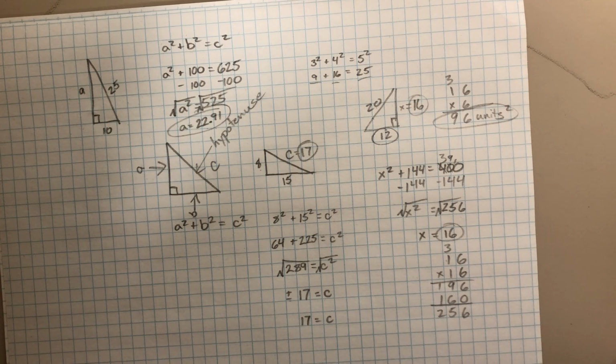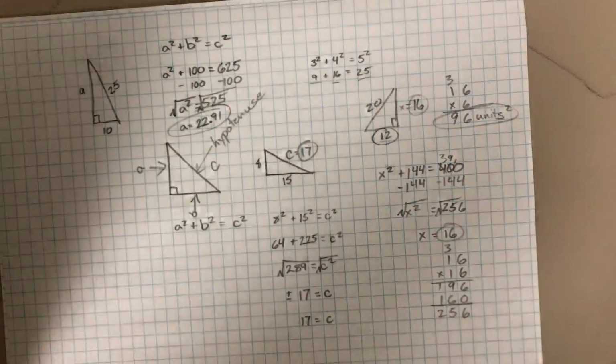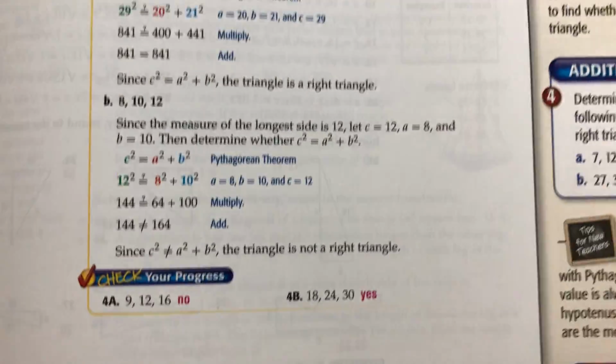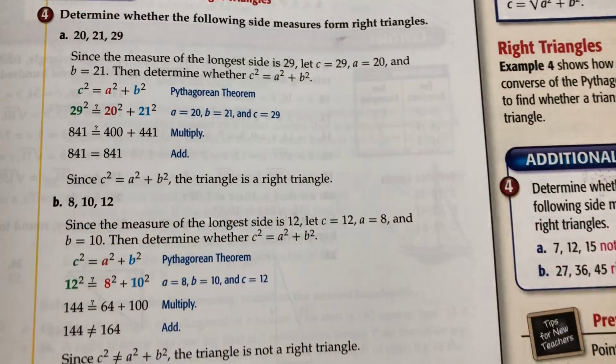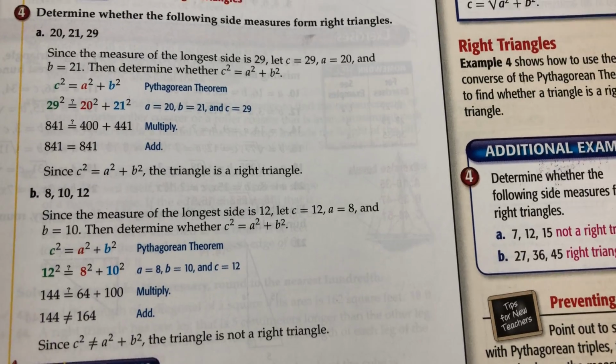So that is the Pythagorean theorem. Now the last part, if you look at example 4, you can use the Pythagorean theorem to check for right angles. So for example, let's look at a. It says 20, 21, and 29 are the three sides. You know 29 is the hypotenuse because the hypotenuse is always the longest side. Now you can plug those numbers in, and as you can see here, if you wind up with 841 equals 841, well then it is indeed a right triangle.